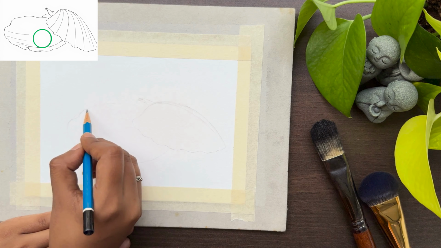I'm taking a bigger filbert brush. Now I'm gently blending all the background with it. It's a hard bristle brush. Just blend in a circular motion to get a soft blending.